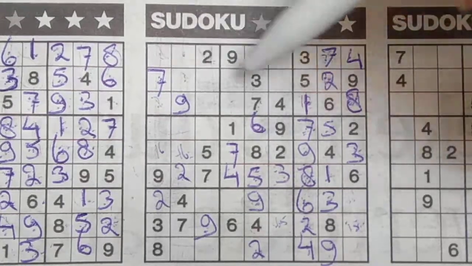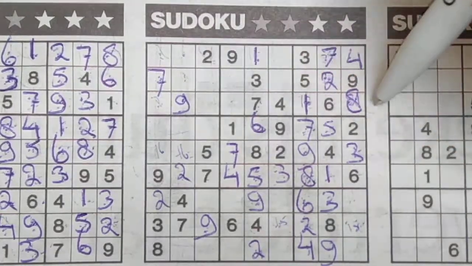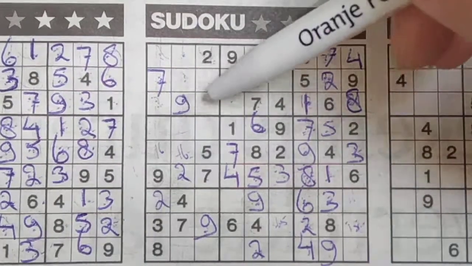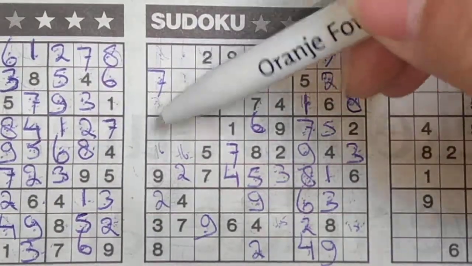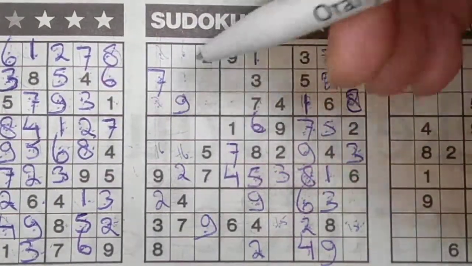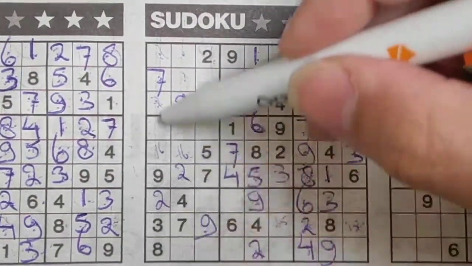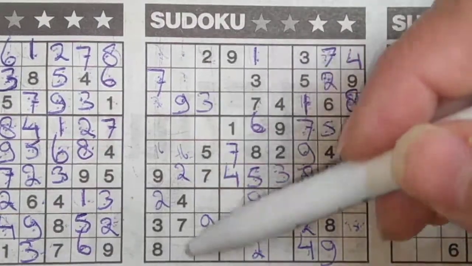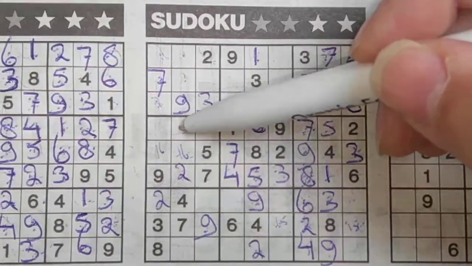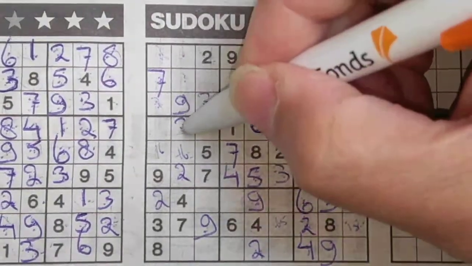3 in the first row, 3 in the second row. So in the third row, the only 2 places for the 3 should be here or there. But I see here 3. No 3 there. 3 should be here. 3 in this column. 3 in the first column. So in the second column, the column between, the only place for the 3 should be there.